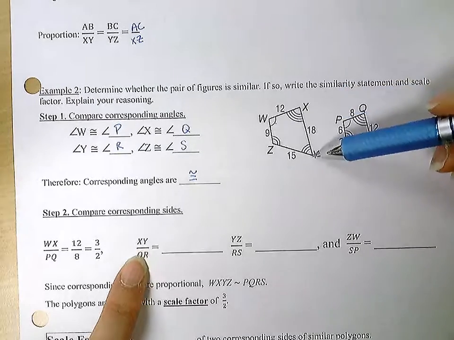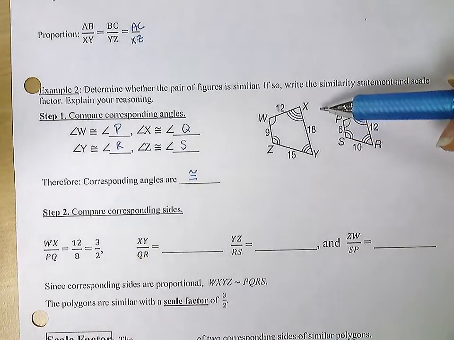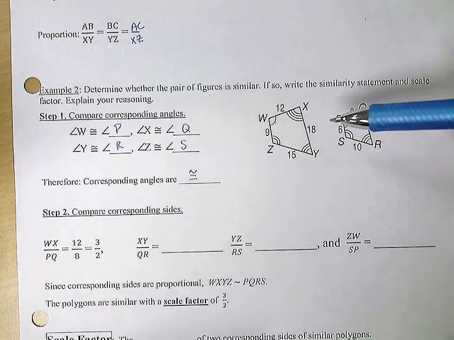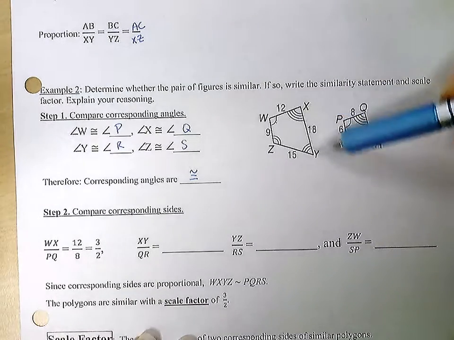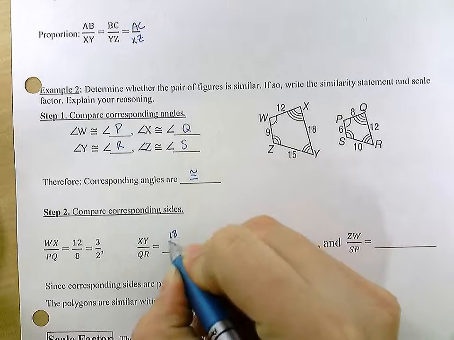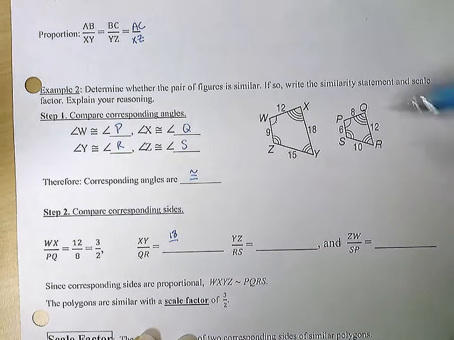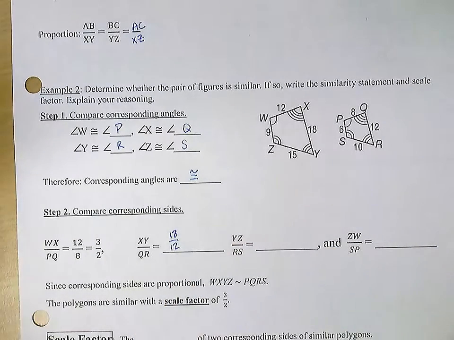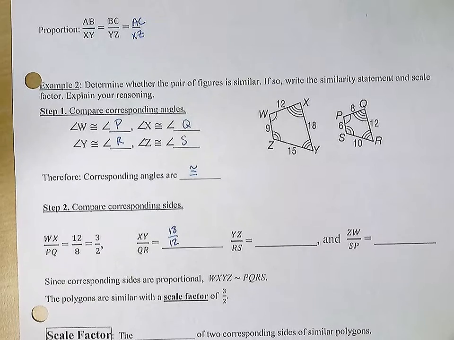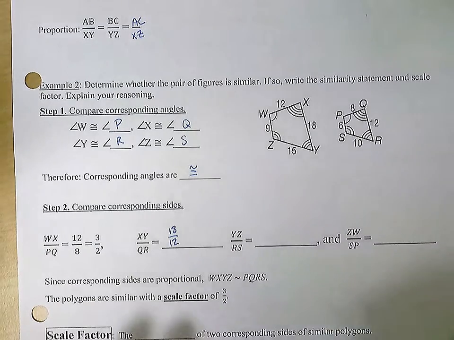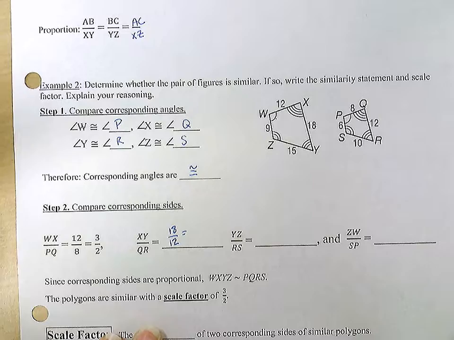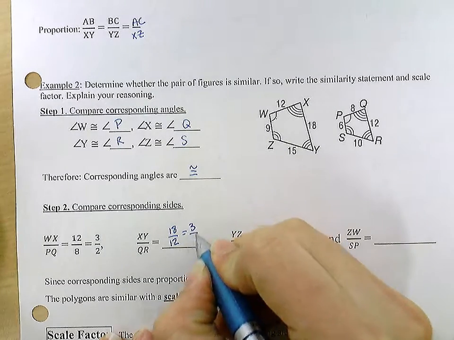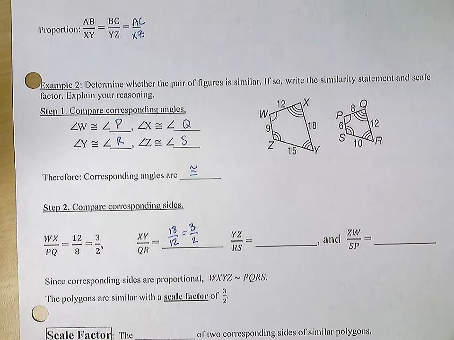Side XY is 18 over side QR is 12. Again, I want to reduce this ratio. Both of those numbers divide by 6 to get 3/2.